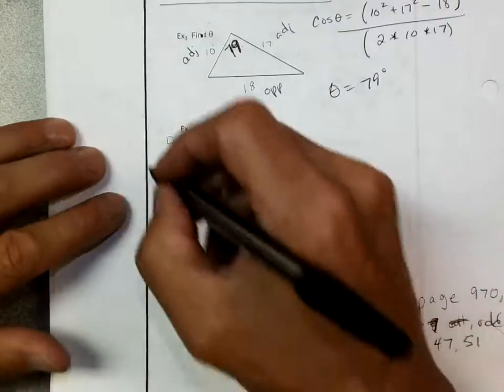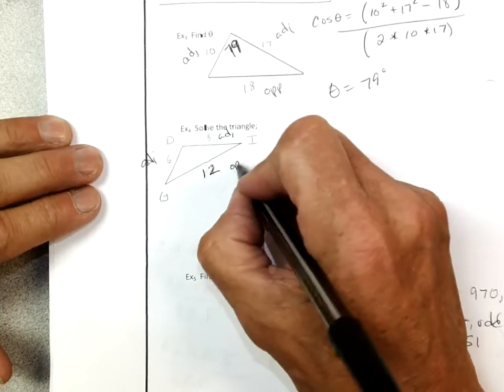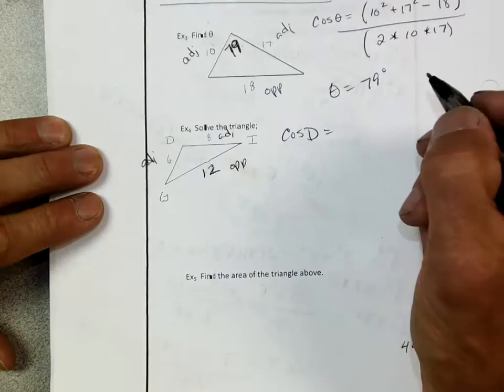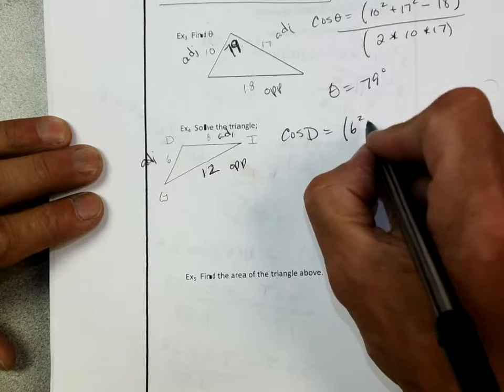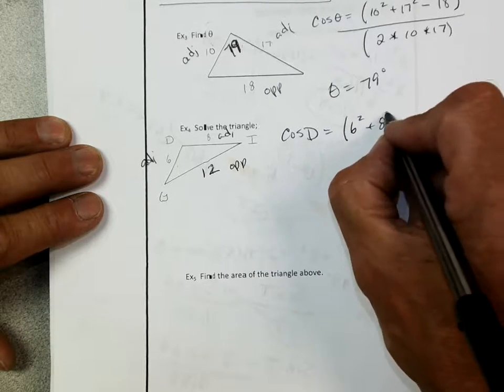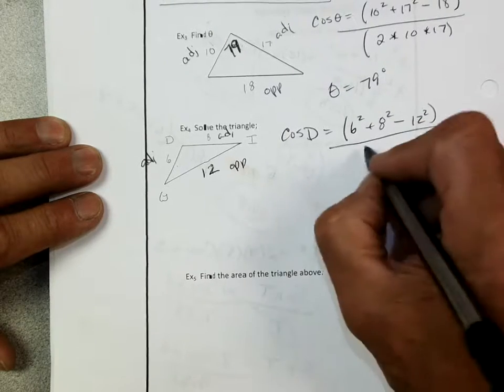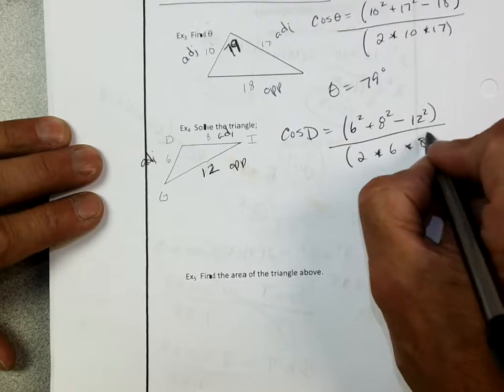If I use angle D, then that's my adjacent. That's my adjacent. That's my opposite, right? So we'll set up cosine of D, right? Parentheses, adjacent squared, 6 squared, plus adjacent squared, 8 squared, minus the opposite squared, which is minus 12 squared, divided by parentheses 2 times 6 times 8, okay?